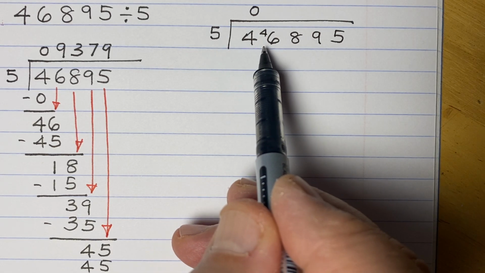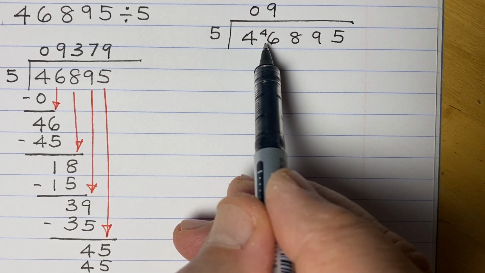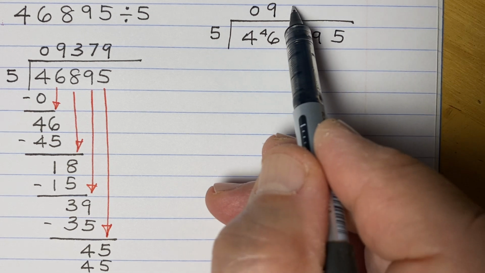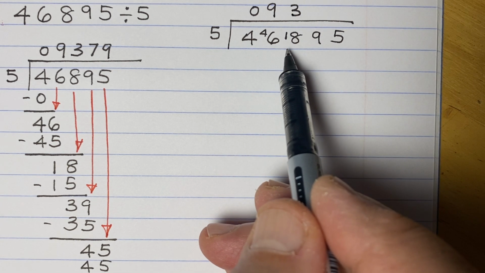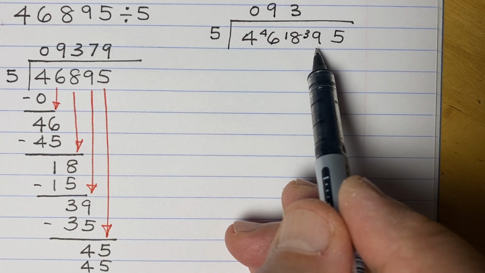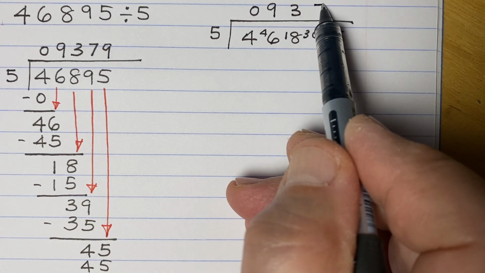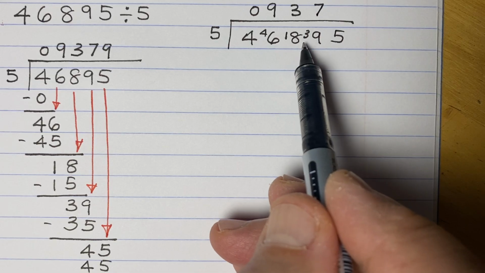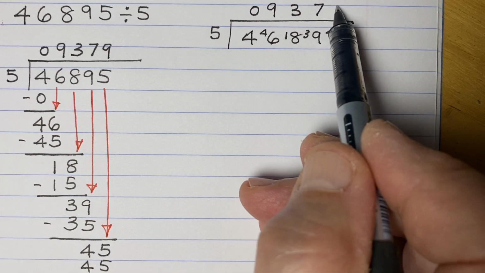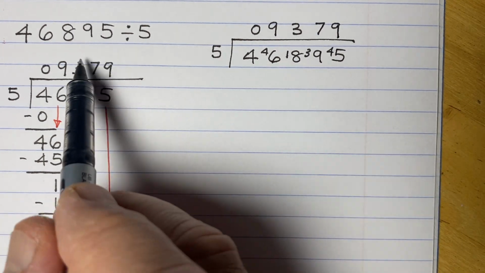How many 5 goes into 46? 9 times. 9 5s are 45. From 46, 1 left. How many 5 goes into 18? 3 times. 3 5s are 15, 3 left. 5 into 39. 8 5s would be 40, too big, so 7. 7 times 5, 35. From 39, 4 left. And 5 into 45 goes exactly 9 times. As you can see, it's the same answer we had here.